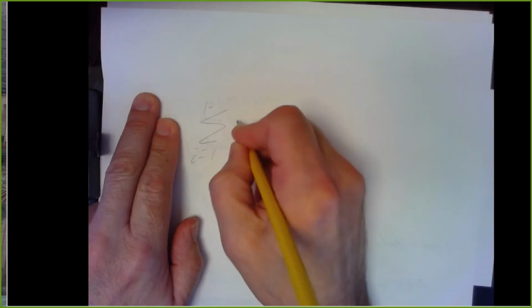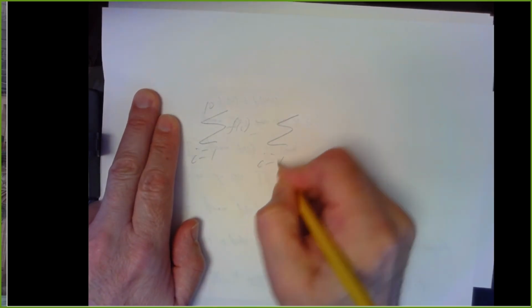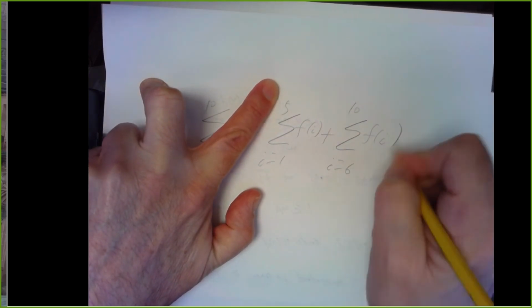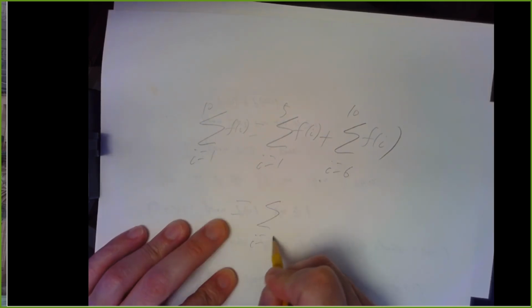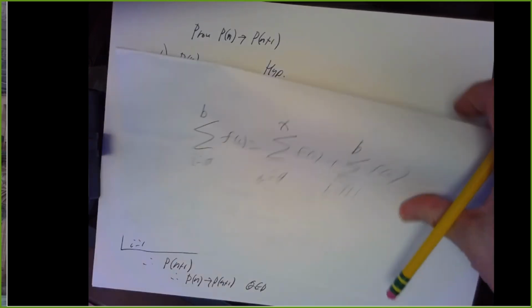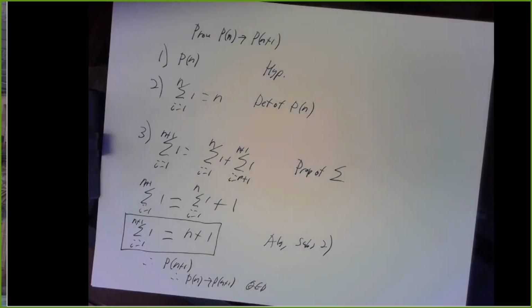Or let me do a less abstract example. For example, the sum from 1 to 10 is the same as the sum from 1 to 5 plus the sum from 6 to 10, or the sum from 1 to 9 plus the sum from 10 to 10, which is what we did there. Cool.